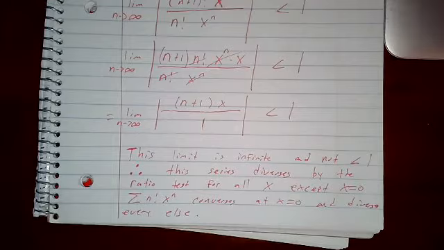This is called like conditionally convergent. It's going to be absolutely convergent, but only at x equals 0. Okay. So we'll just say it converges there.